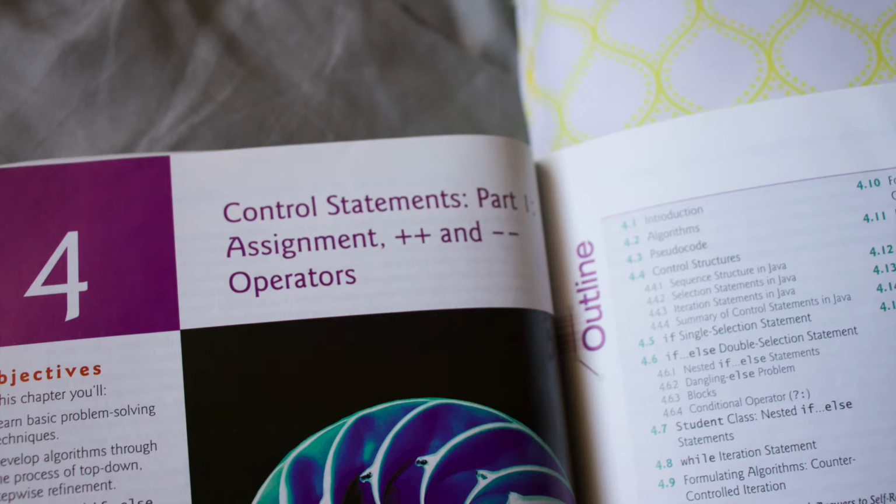4.4.4 Summary of control statements in Java. Java has only 3 kinds of control structures, from this point forward referred to as control statements: the sequence statement, selection statements (3 types), and iteration statements (4 types). Every program is formed by combining as many of these statements as is appropriate for the algorithm the program implements.